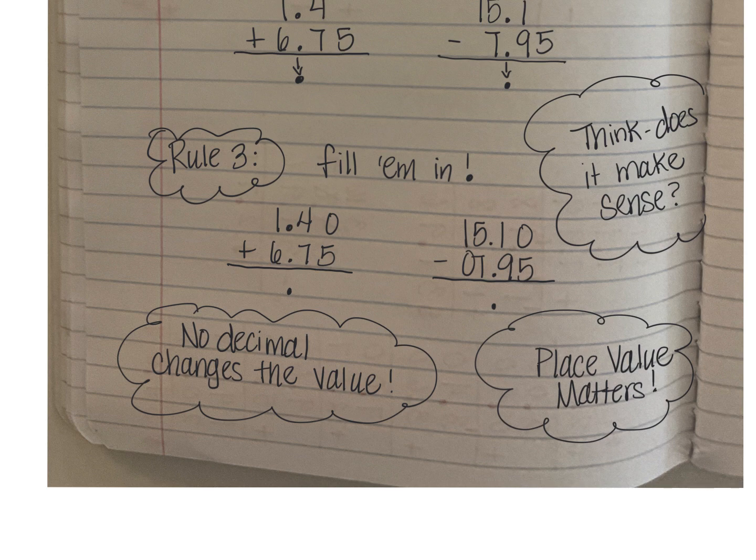What do you think I mean by when I say no decimal changes the value? Look right here. What if I have the number 1 5/10? What happens if I forget to write the decimal? What number do I have? What number do I have, Braxton? 15. 15 and 1 5/10.